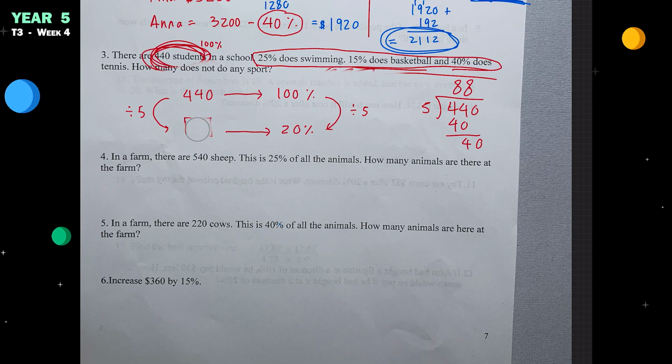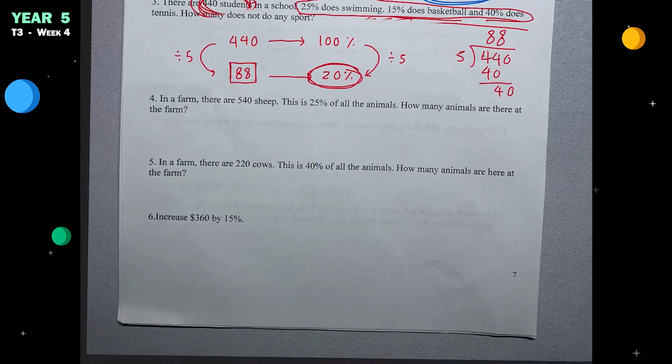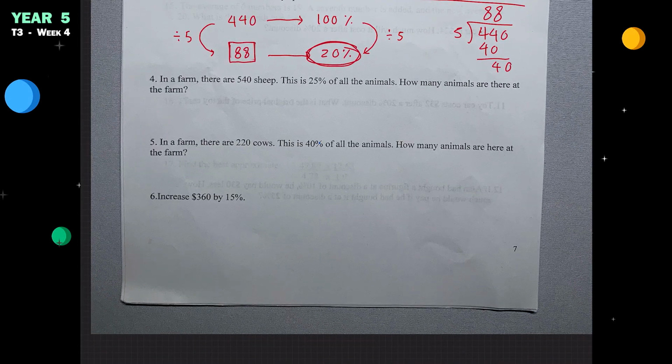Whoop. Let me just rub this out. So this should be 88. That means that 88 people do no sports, because 88 of the people is the 20% there. So the answer is 88. How many do not do any sport? 88 people. Done. So that's the answer there.